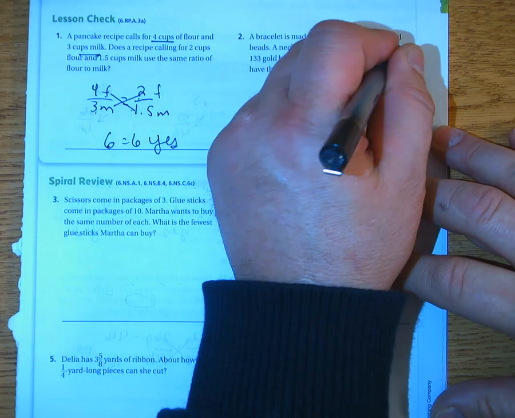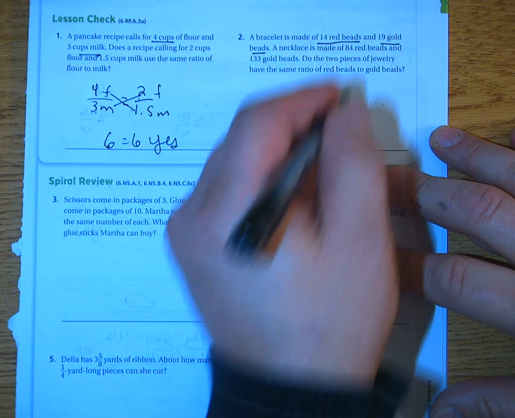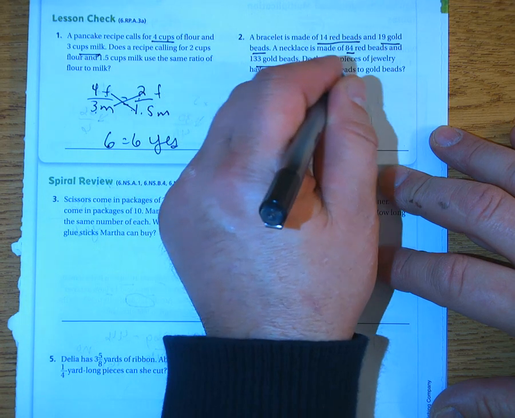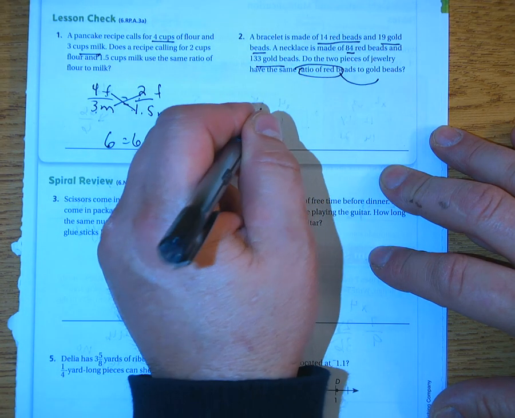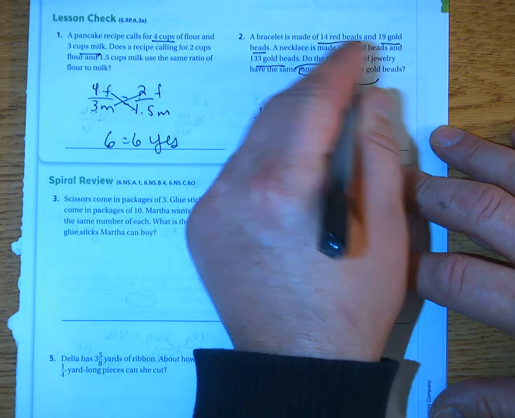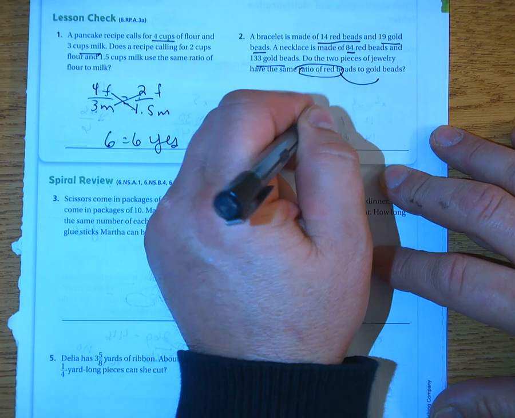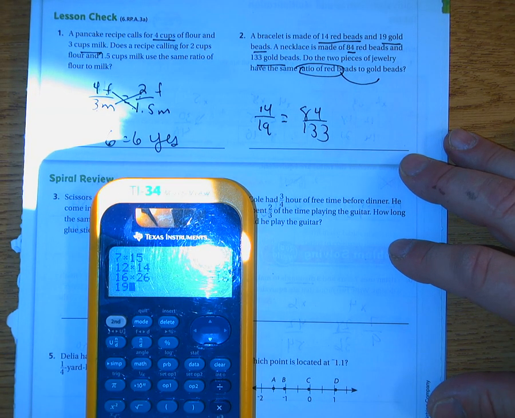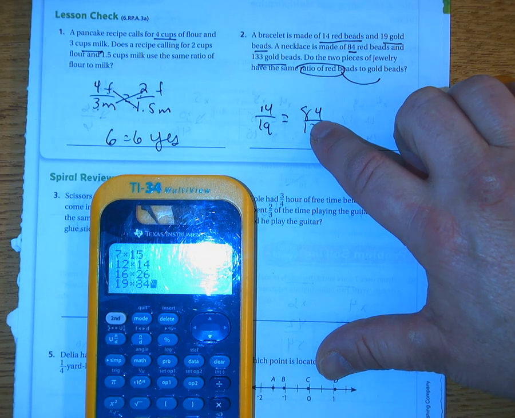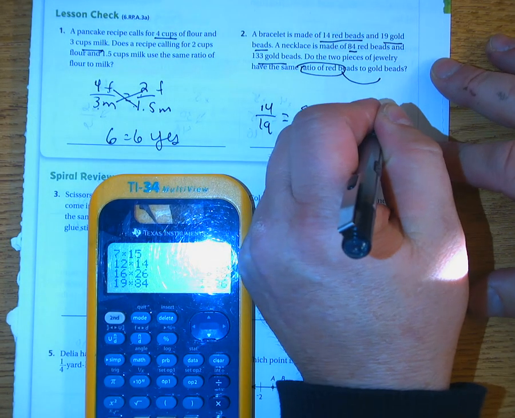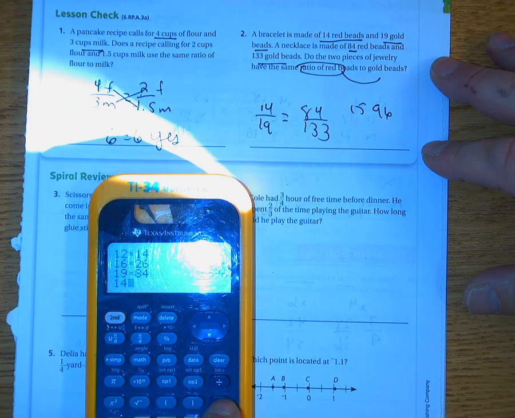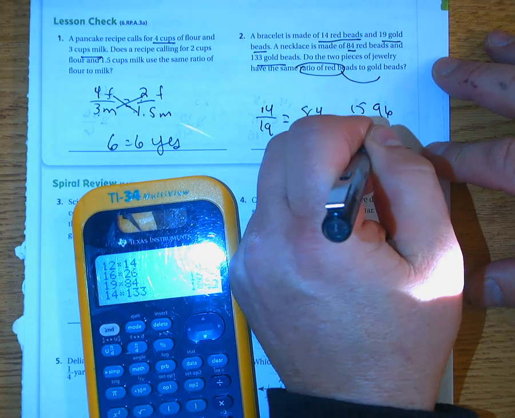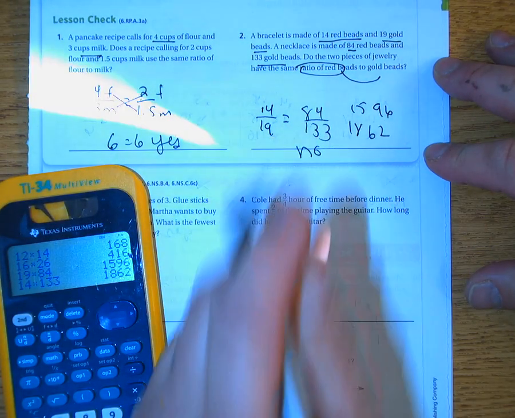A bracelet is made of 14 red beads and 19 gold beads. A necklace is made of 84 red and 133 gold. Do the pieces of jewelry have the same ratio of red to gold? So 14 to 19 is equal to 84 over 133. So I'm going to cross multiply. 19 times 84, 1596. 14 times 133, 1862. So that is no, they don't.